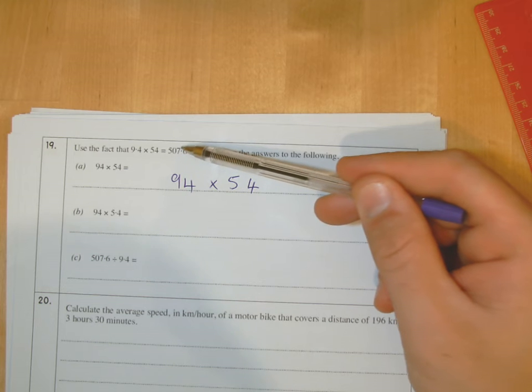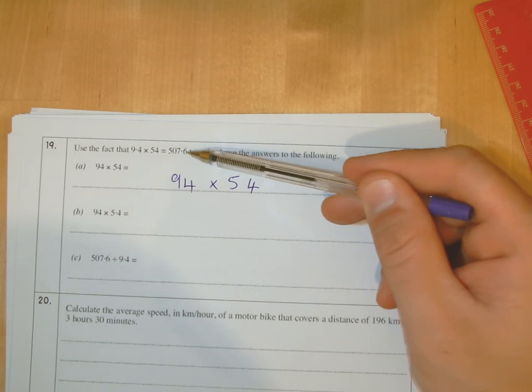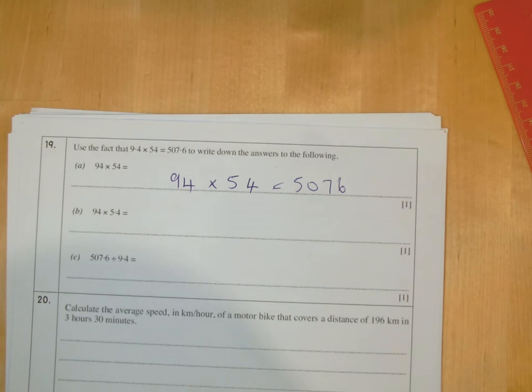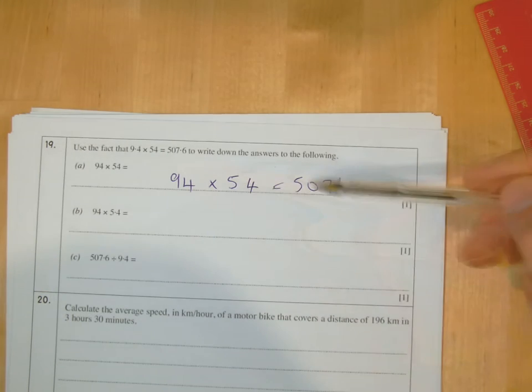If you multiply that by 10, it's the same thing as moving the decimal point. Okay, so you end up having 5076. Okay, so that's how we go about that.